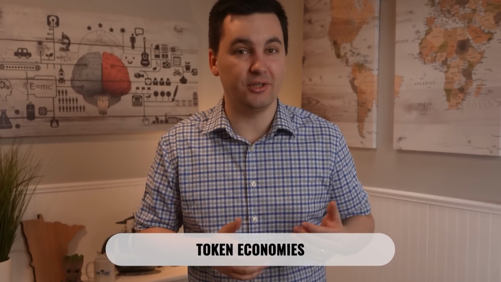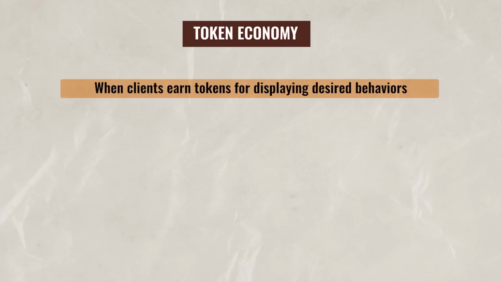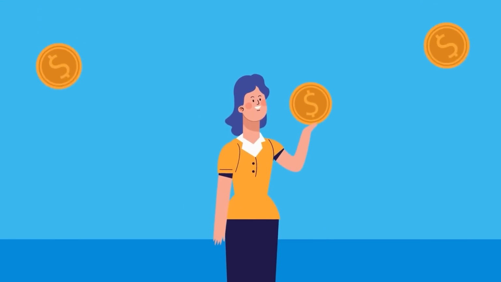Now, some psychologists and therapists will use token economies to help change behavior. A token economy is when clients earn tokens for displaying desired behaviors. This approach uses operant conditioning, using positive reinforcements for targeted behaviors. When a client gets a token, they can use the token later to gain different rewards, with each reward costing a different amount of tokens.